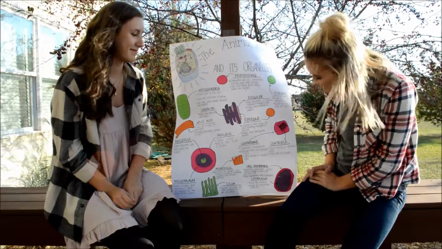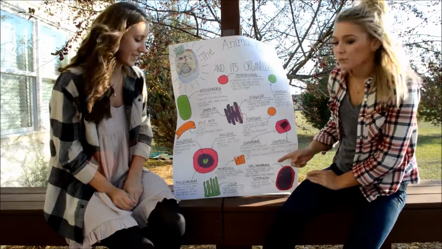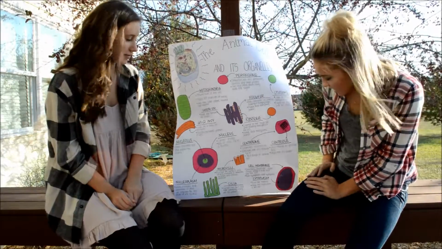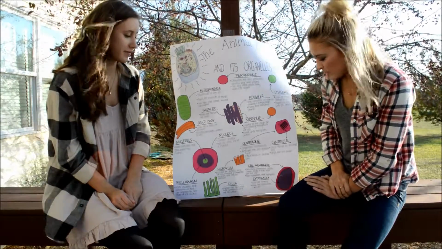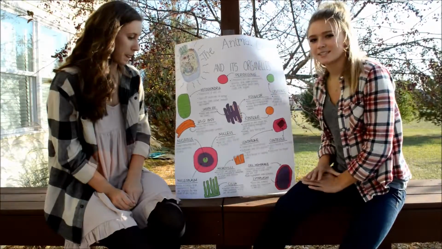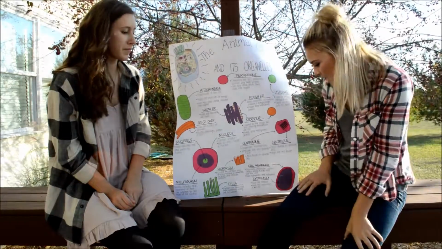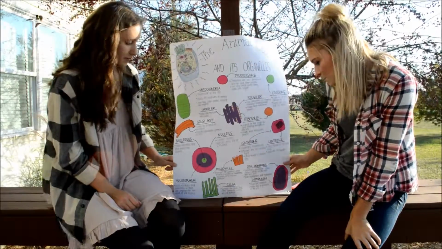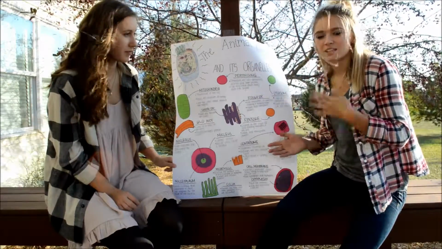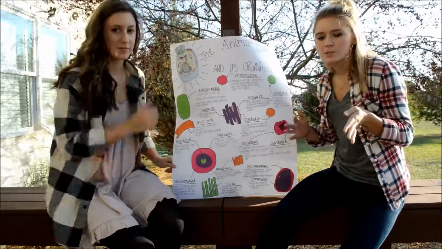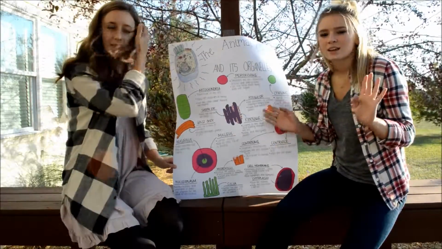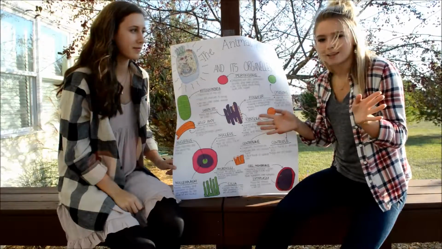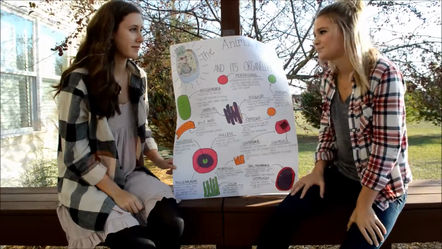On my side, I have the outside of the cell, which is the cell membrane. It's this pink right here. It's selectively permeable, which means it only allows certain things to go in and certain things to come out. And it's both hydrophobic and hydrophilic, so it's made of phospholipids, which have heads and tails that are hydrophobic and hydrophilic, which form the bilayer that is the cell membrane.